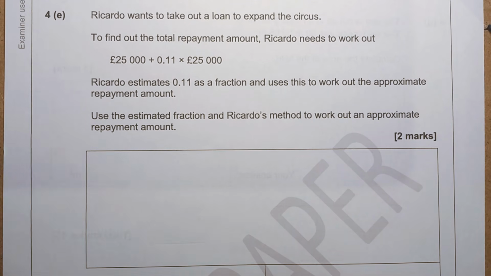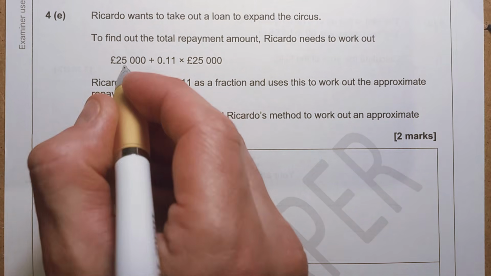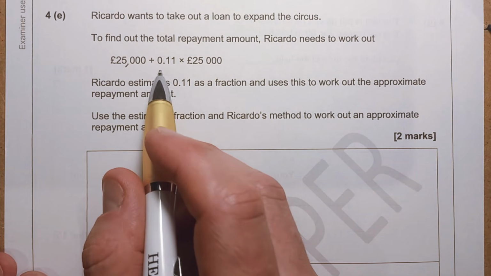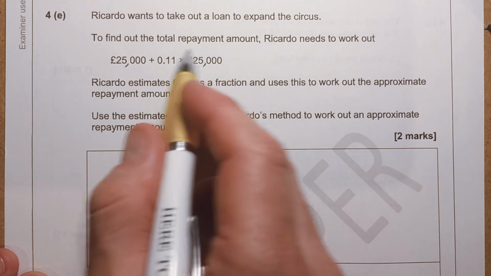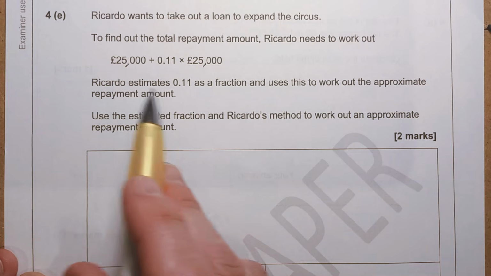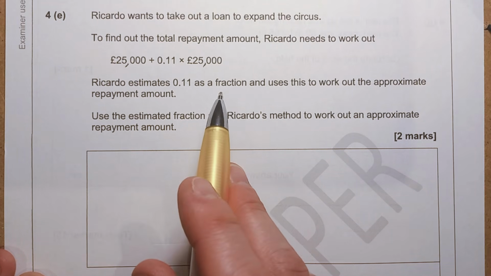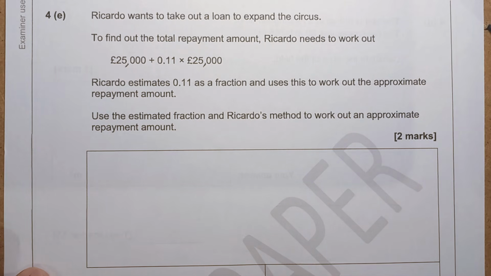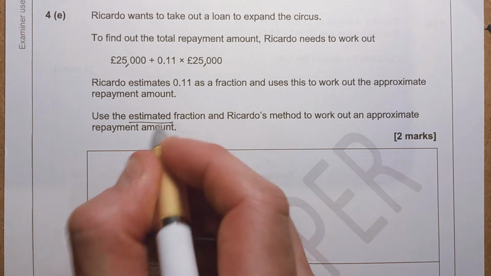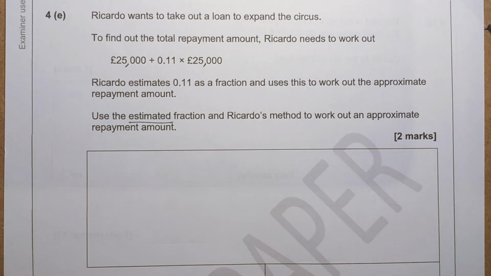(4E). Ricardo wants to take out a loan to expand the circus. To find out the total repayment amount, Ricardo needs to work out £25,000 plus 0.11 times £25,000. So in other words, this is like an interest amount. Ricardo estimates 0.11 as a fraction and uses this to work out the approximate repayment amount. Use the estimated fraction and Ricardo's method to work out an approximate repayment amount.